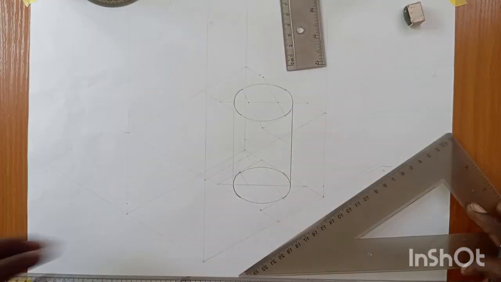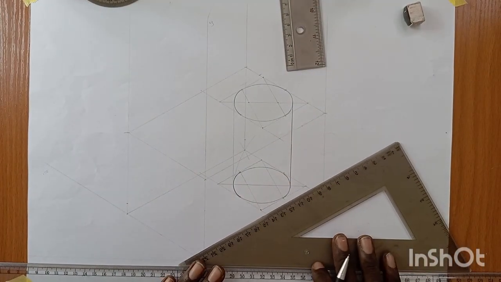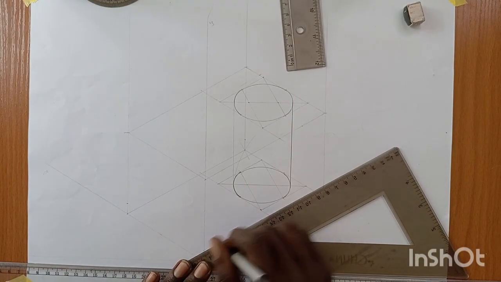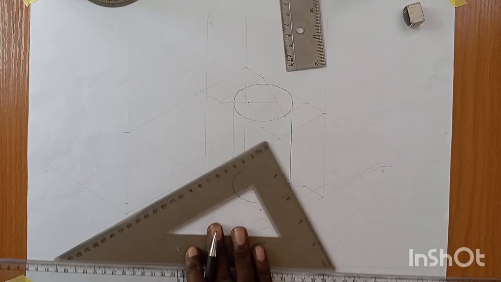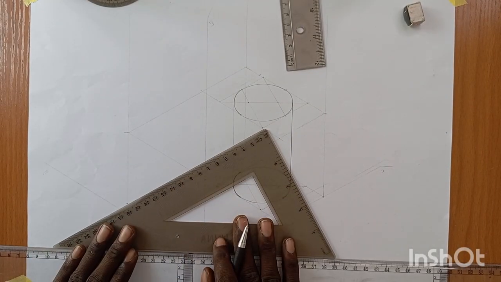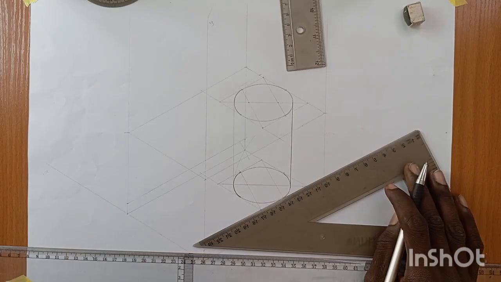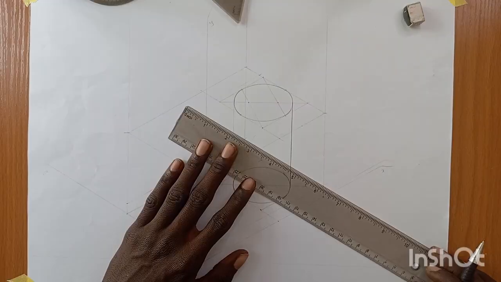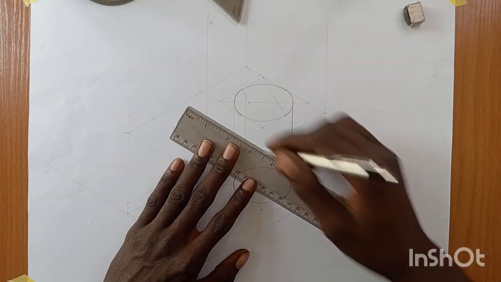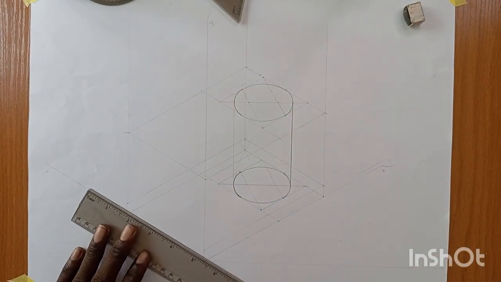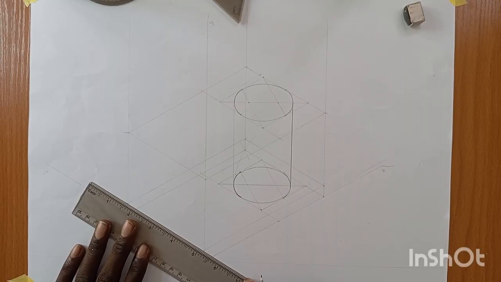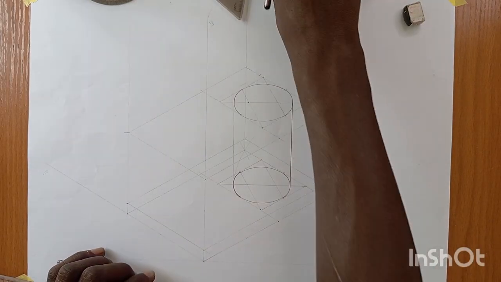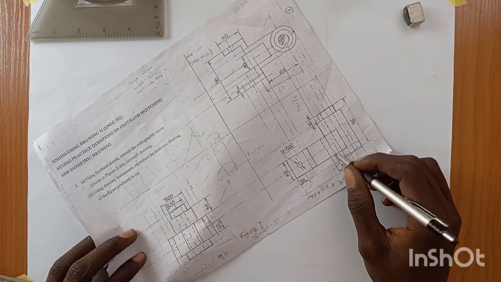Now the next thing, you connect the points. Connect these 2 points here. And then you connect these 2 points here also. And then now you connect these 2 points also. And now connect these 2 points also. So this will give you the height of the bottom of the cylinder here, which is 10.